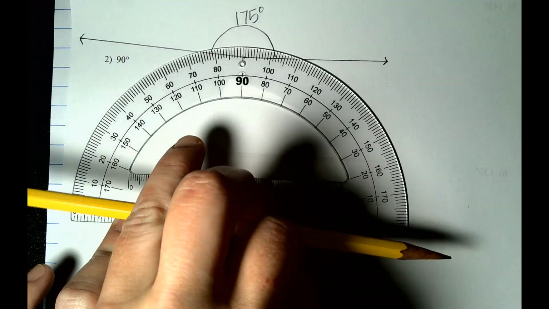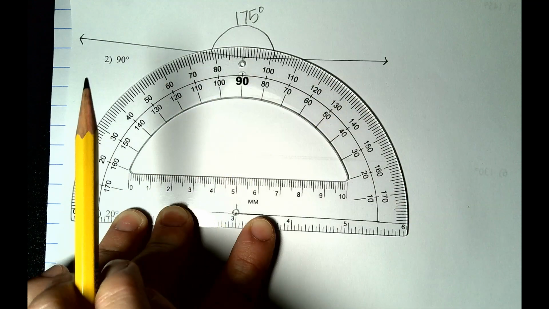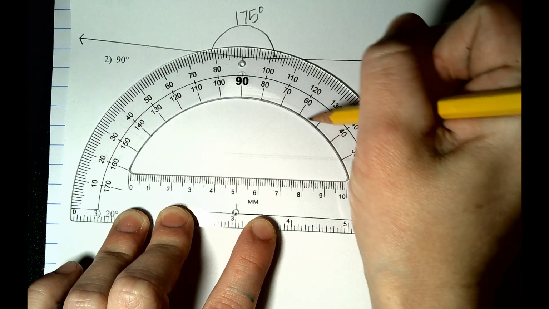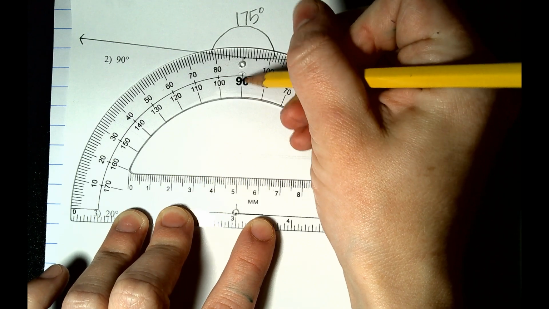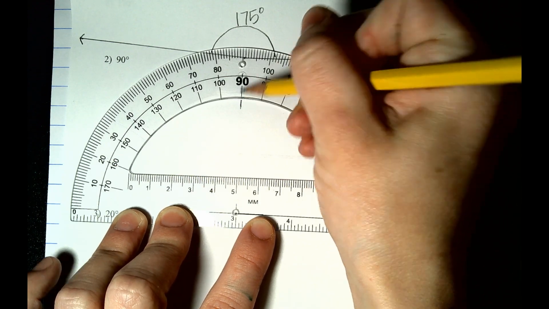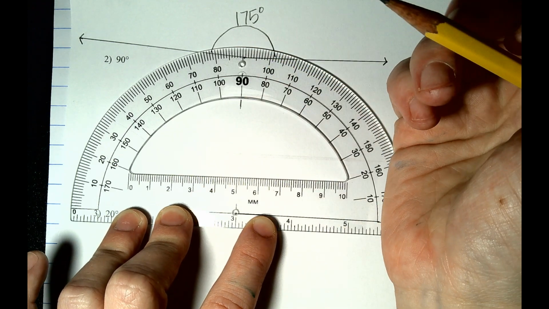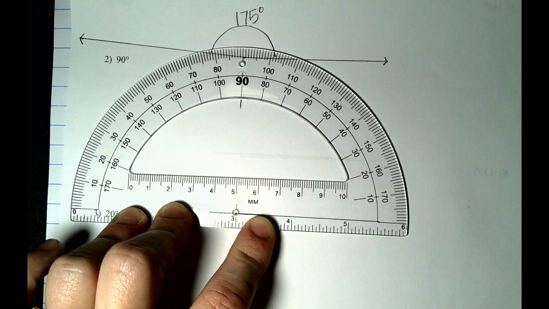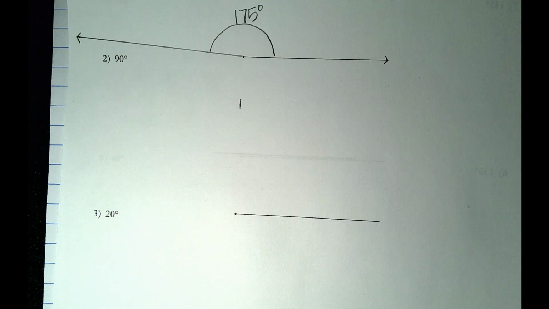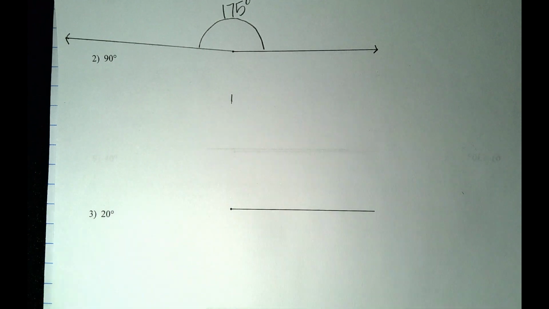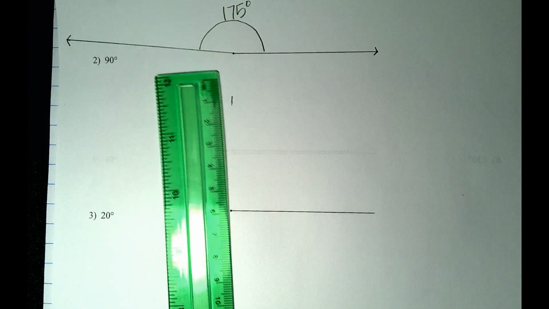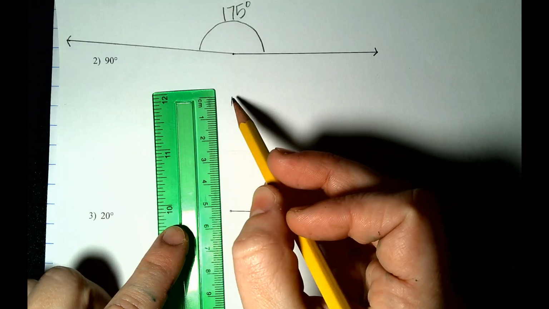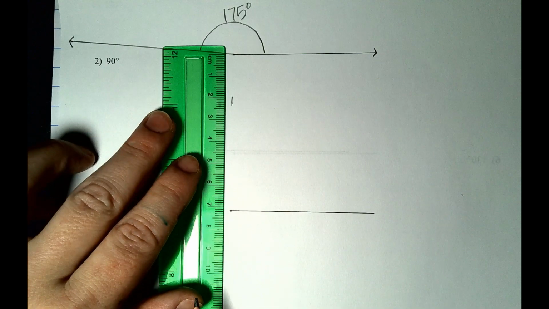Inside, because we're starting from the right, opening upwards. So we're going to go up to 90. Make a mark there. You could mark it outside, but we'd be running into the angle above. I'm going to mark it right here on the inside at 90. Take away my protractor. And I'm going to connect this point to the marking we made.